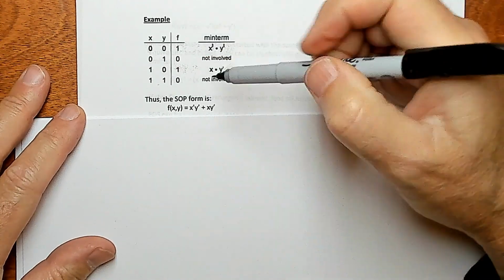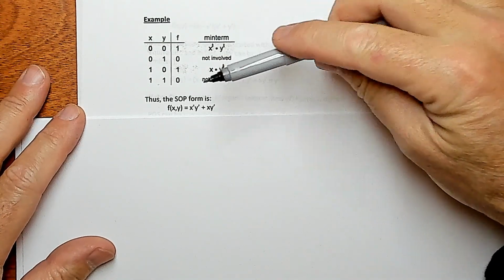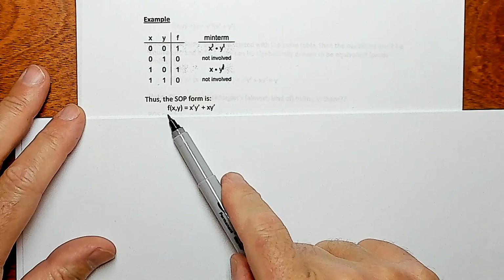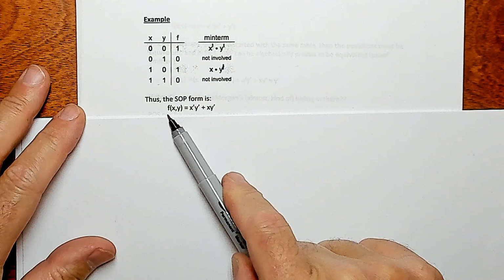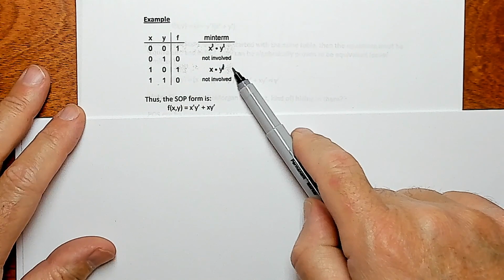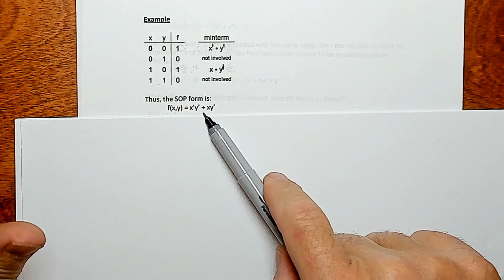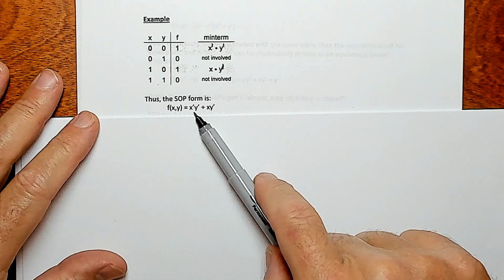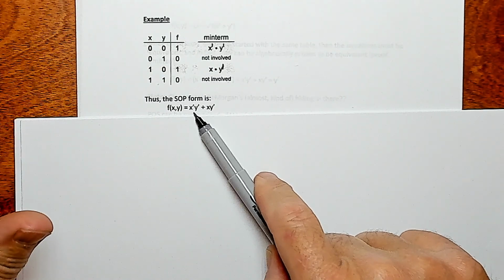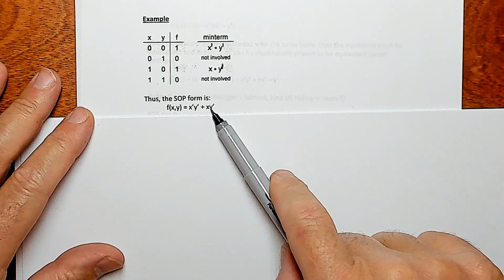So the min term is x, y not. And then the resultant expression f, which is a function of x and y, is just the sum of these two min terms. We're using the term sum, of course we mean or, and we're using the term product, of course we mean and. So it's the sum of products.